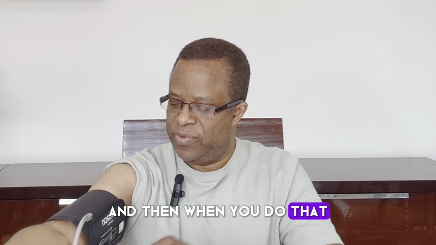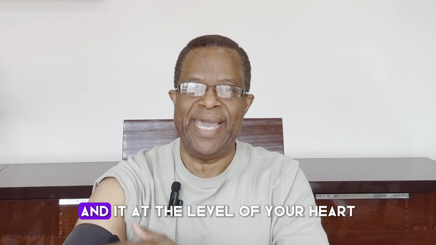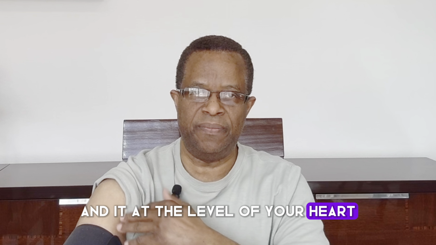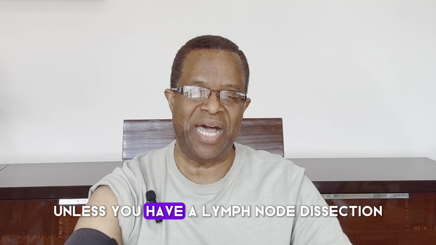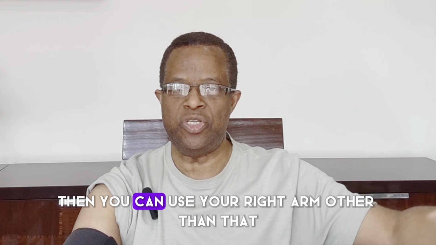And then when you do that, you put your arm on the table and it's at the level of your heart. Do not take your blood pressure on your right arm unless you have had a lymph node dissection for breast cancer and so you cannot use your left arm, then you can use your right arm.